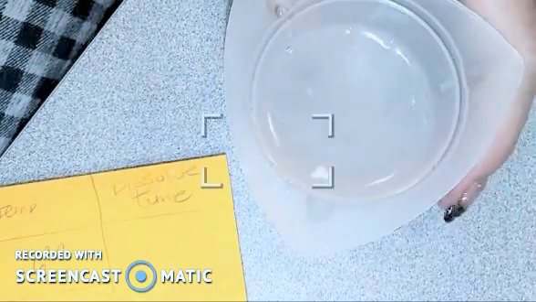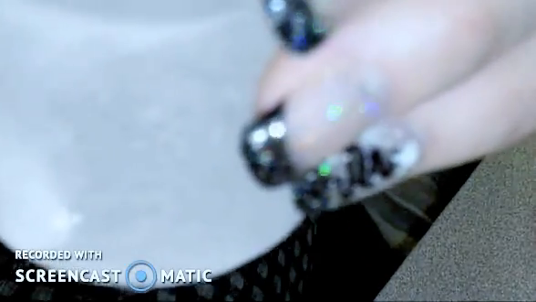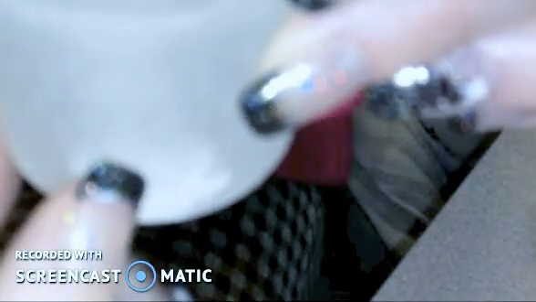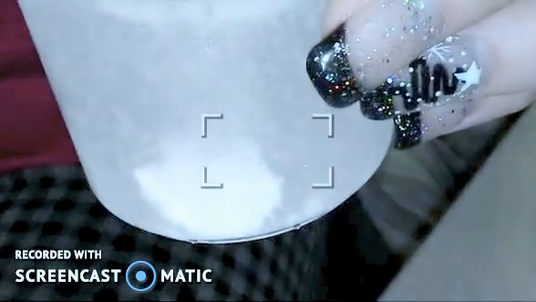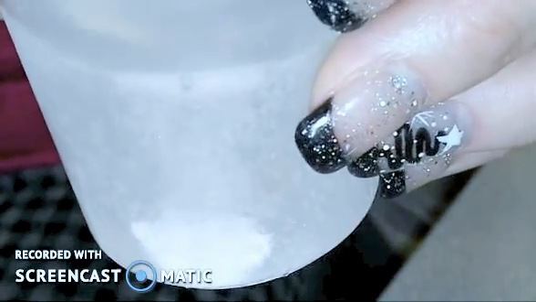I can still see, you guys can't see it very well, but I can still see a tablet at the bottom, right? So we know that it's still dissolving. This is really out of focus. Focus it. Yeah. That's what we're looking at.